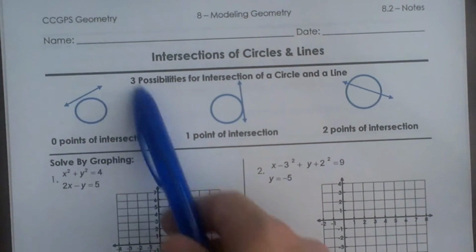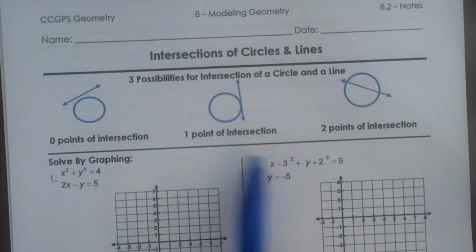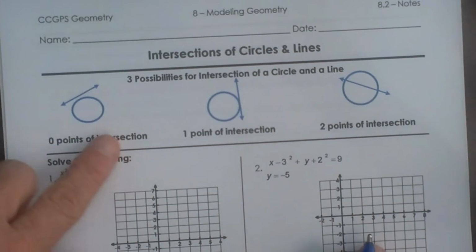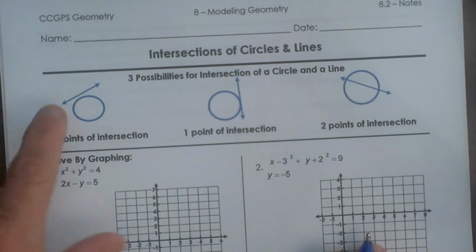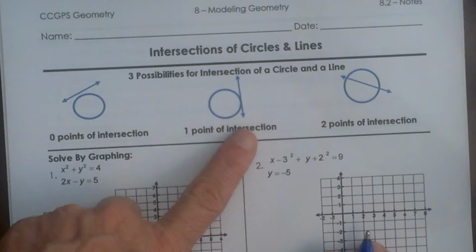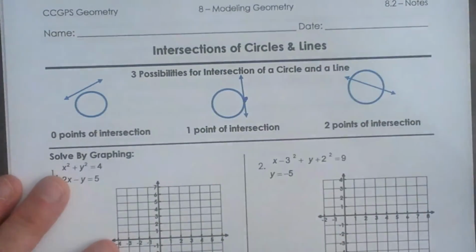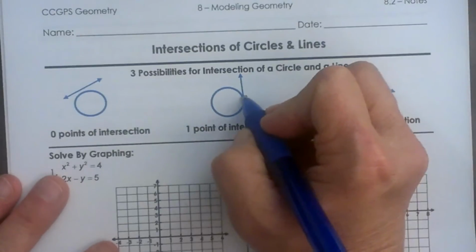Okay, over here on the left we have a picture, it's very visual, of a circle and line. How many intersection points do they have? They have 0. They don't touch at all. So a circle and a line may not ever touch. But a circle and a line can touch in one place. We actually call that a point of tangency. You have learned that when you did your circle units.